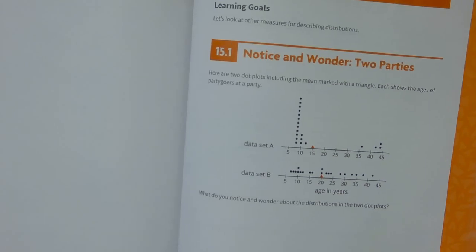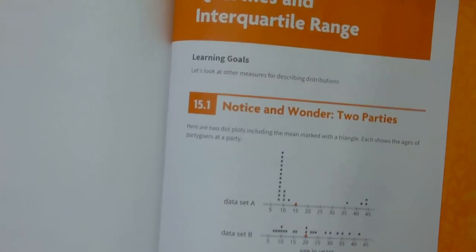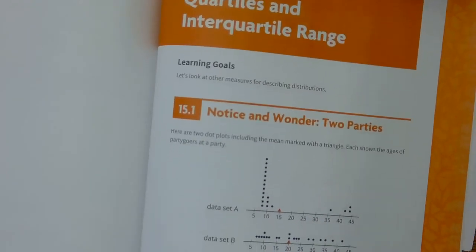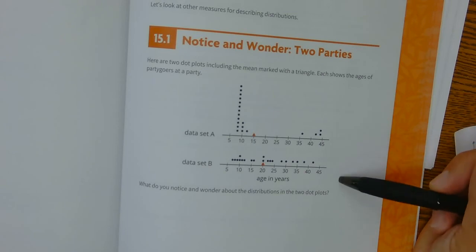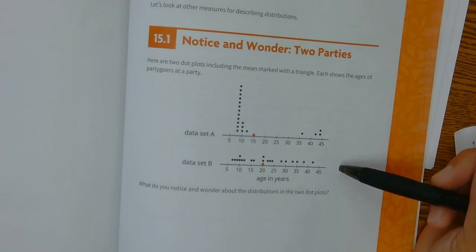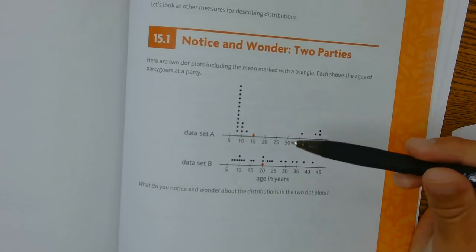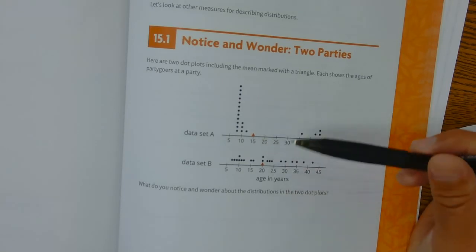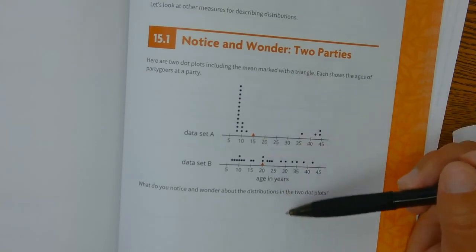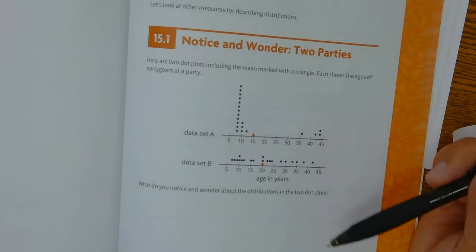Okay, here we are on lesson 15 of Unit 8, talking about quartiles and interquartile range. Big fancy words, and it's not all that difficult. They have two dot plots that we're looking at, data set A and data set B. By the way, the mean is where the triangle is, so 15 and 20. And what do you notice? What do you wonder about these things?